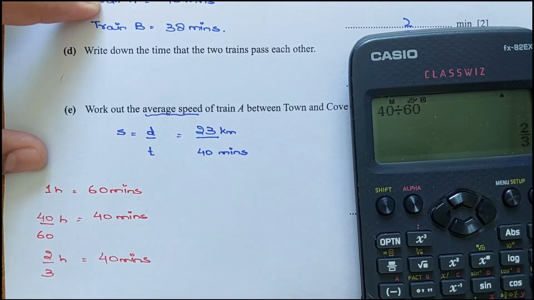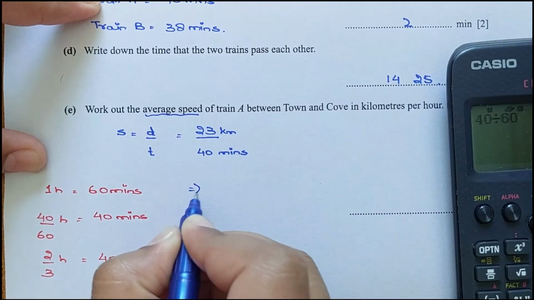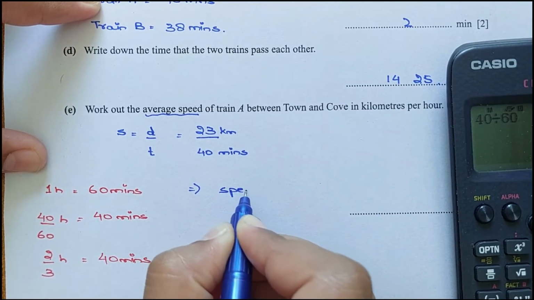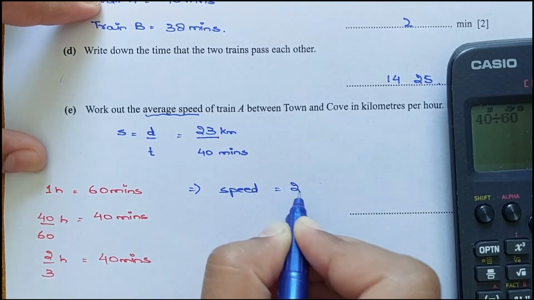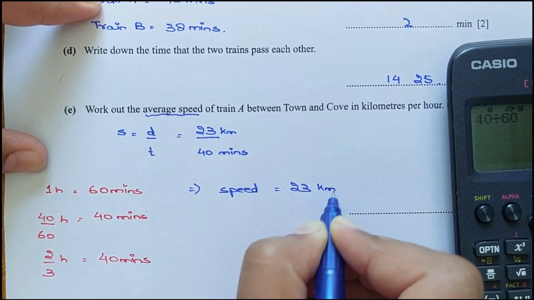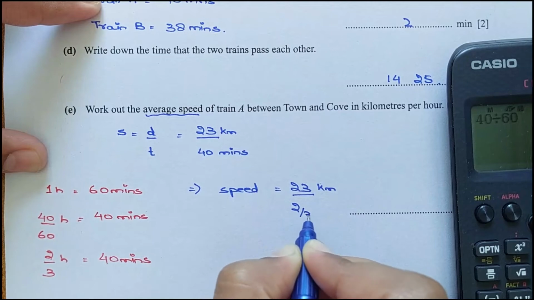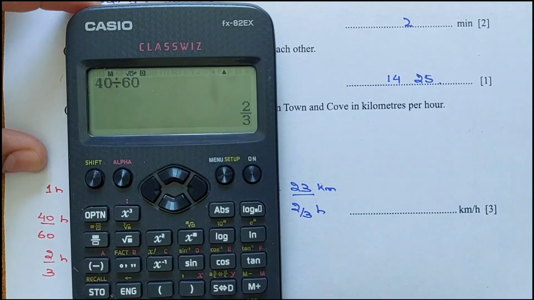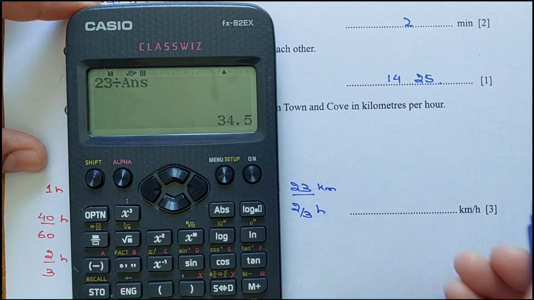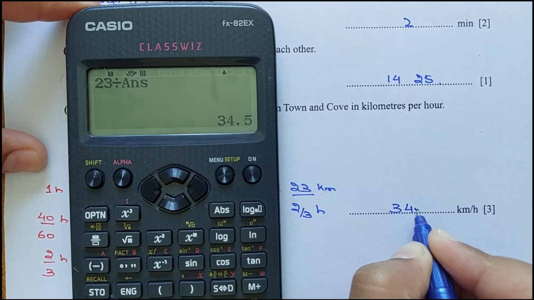Let me substitute it into the average speed formula. So speed is going to be 23 kilometers over 2/3 hour. The answer is 34.5 kilometers per hour.